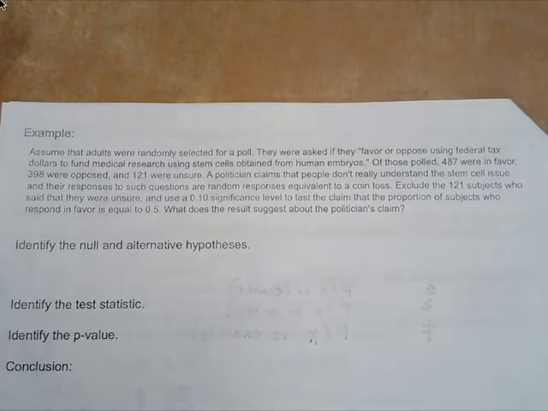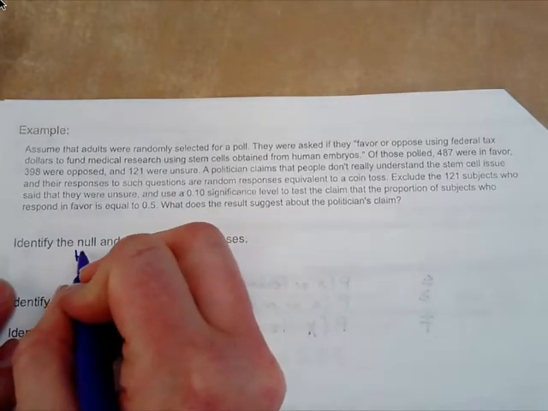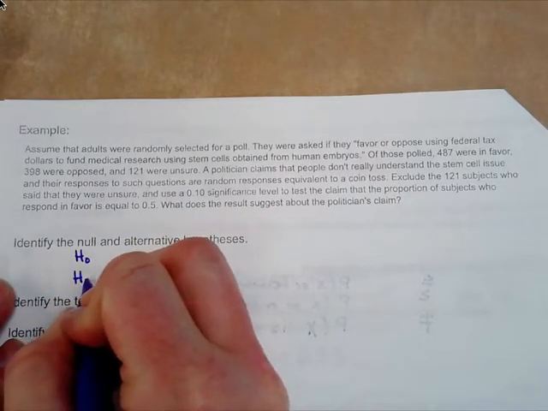This is the first one of this kind that we've done. So let's first identify the hypotheses, our null and our alternative.